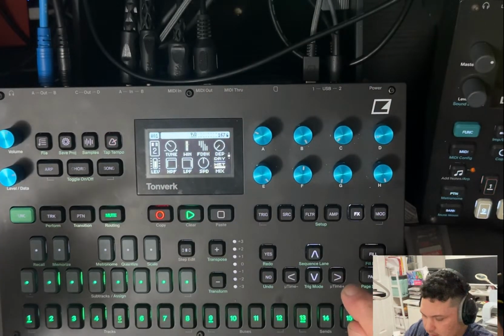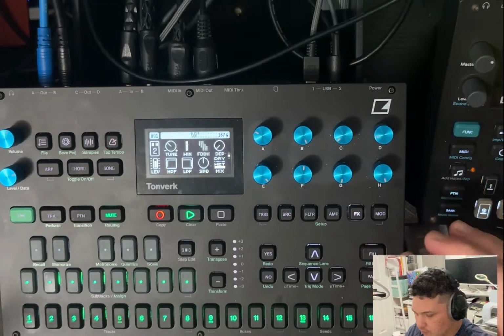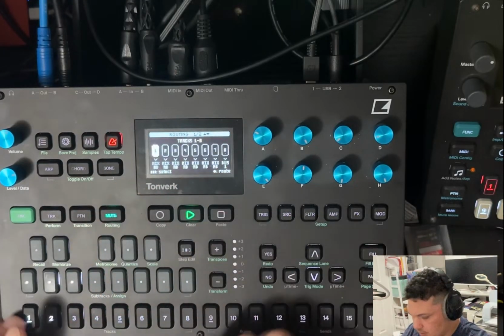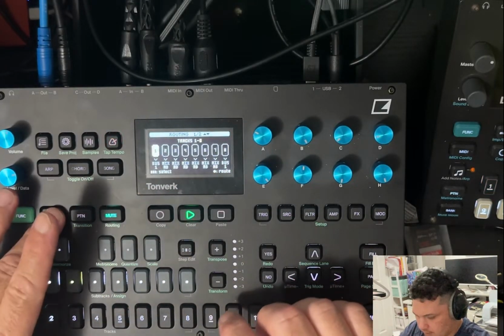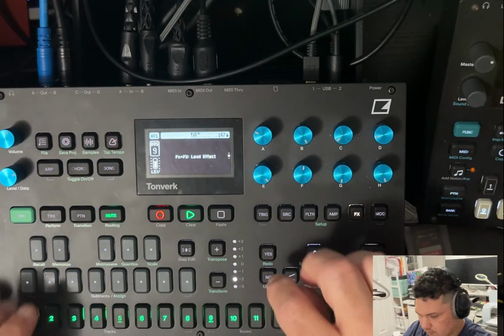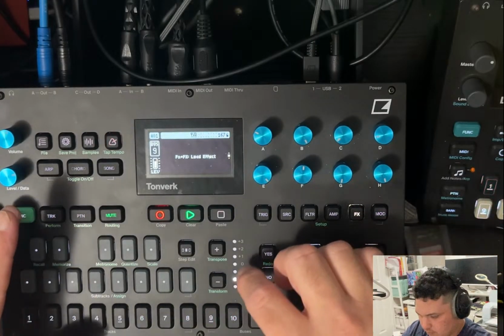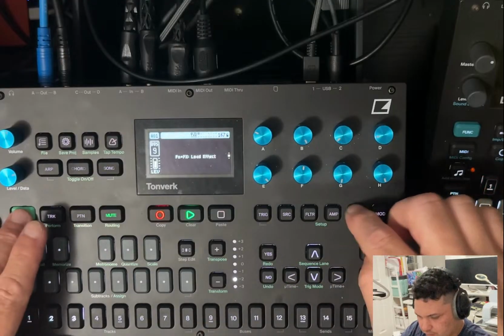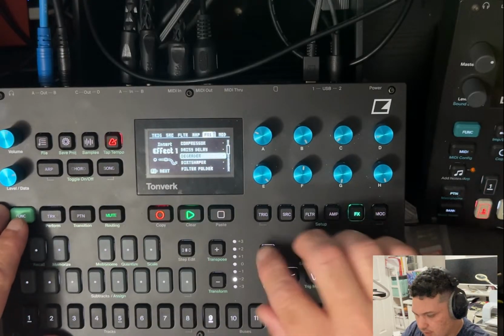And then the Tonverk has that too. Send the 1 to 9, and then track 9, let's go. Track 9. You can add the grader here.